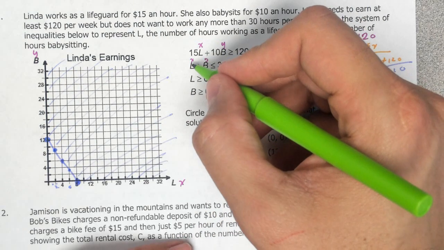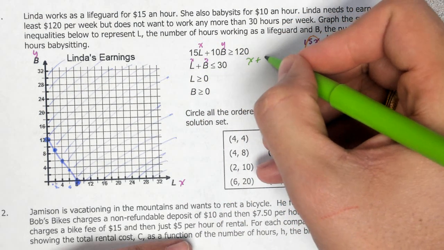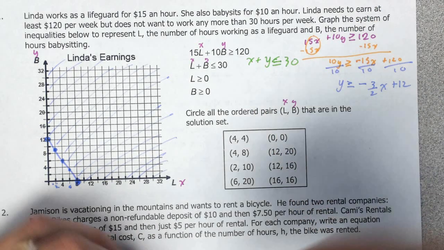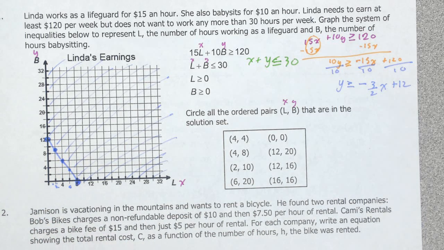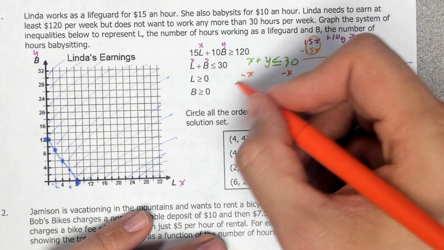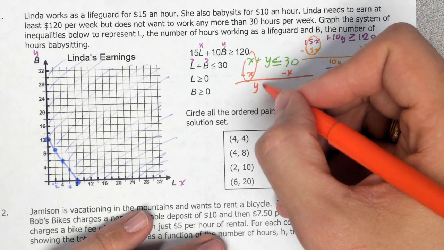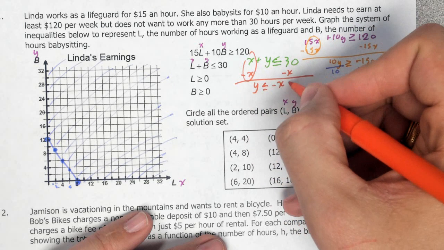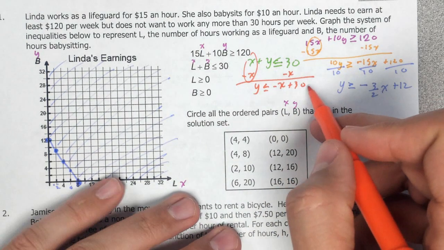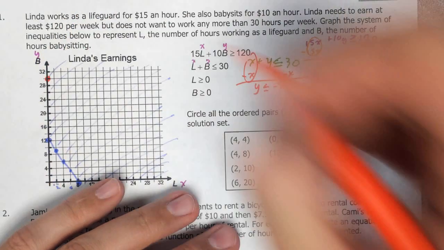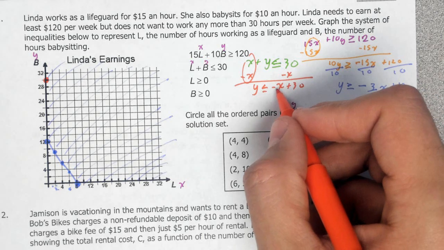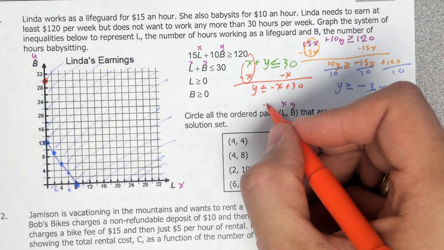Now we're going to have to solve this one. We end up with x plus y less than or equal to 30. And let's solve this. We are going to subtract x, and that goes 0, and I end up with y is less than or equal to negative x plus 30. Let's graph this. My y-intercept is 30. 30 is that point right there. My slope on this one is 1 down, 1 to the right, because that slope is negative 1 over 1.